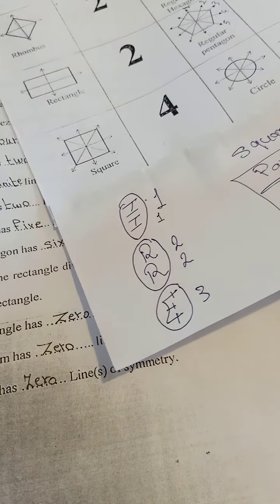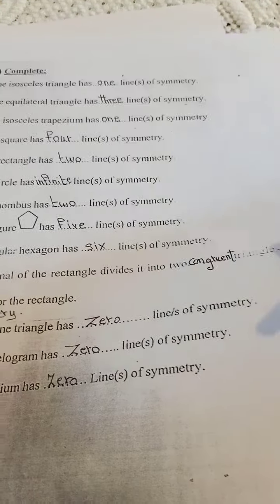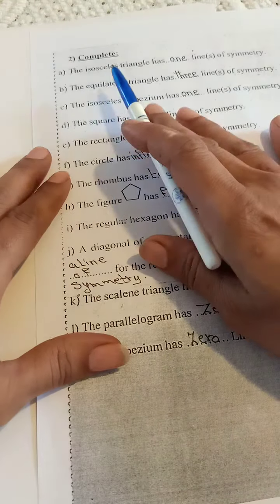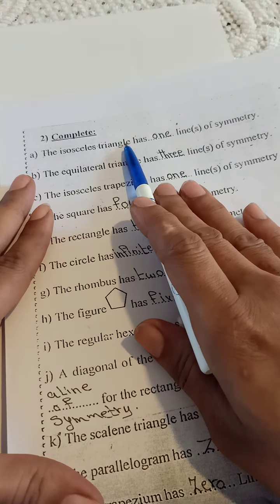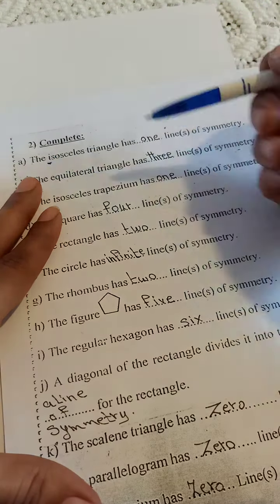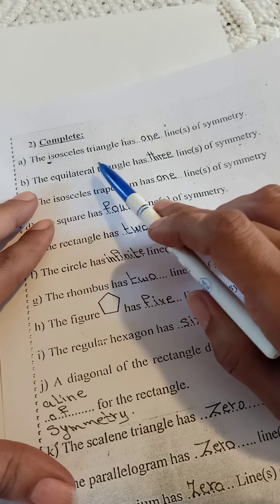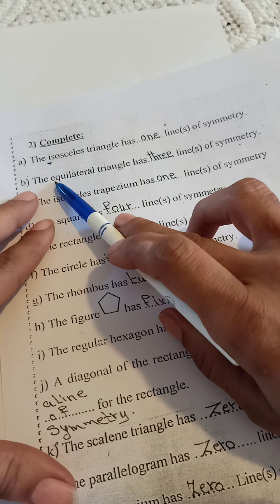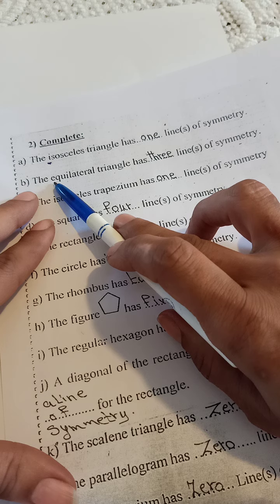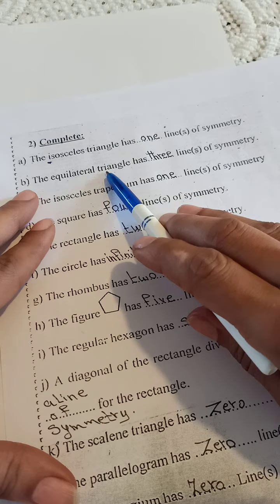Okay, let's start to solve some examples about the lines of symmetry. Number 1, complete. Letter A, I have here the isosceles triangle. Start with the letter I, it has 1 line of symmetry. What about the equilateral triangle? I told you about letter E. Change it into capital and count the dashes. So it has 3 lines of symmetry. The 3 sides are equal.